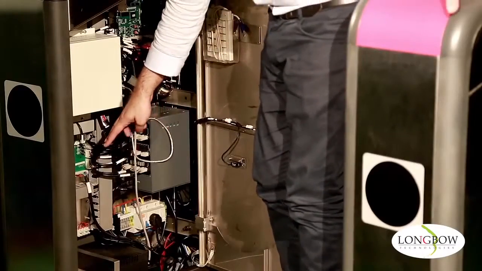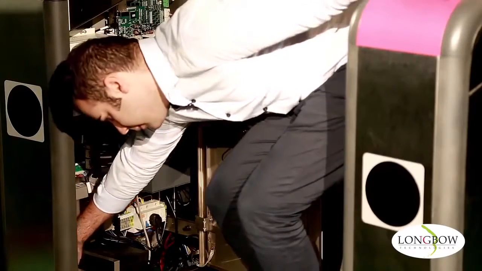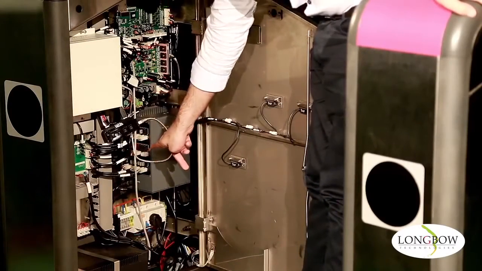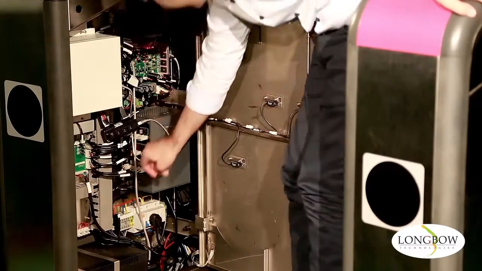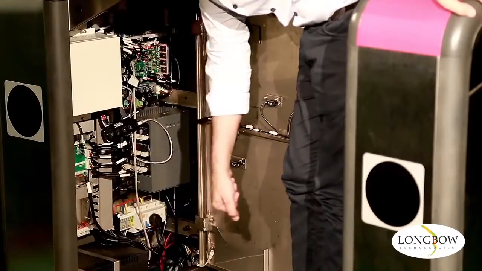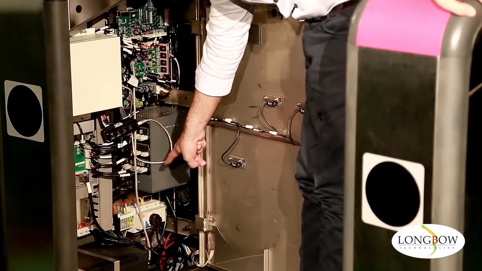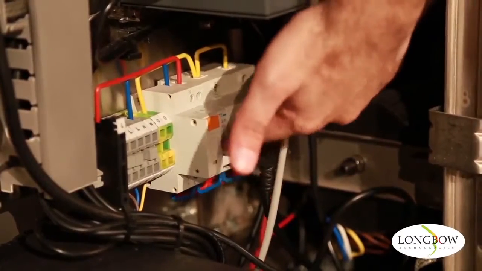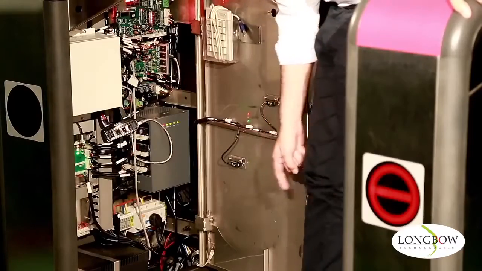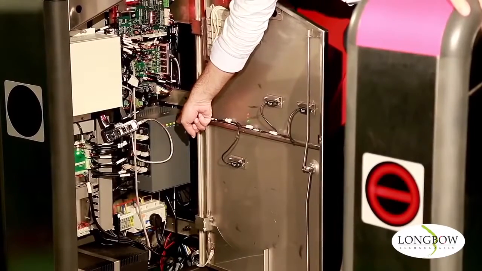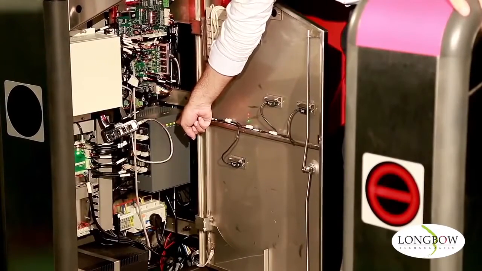There is a push button behind the UPS. I will push it. The second step is to turn on the AC-DC unit. There is a switch at the back. The third step is to turn on the blue switch, the main power. Once you hear this sound and once all the lights are green, it means the gate is on.